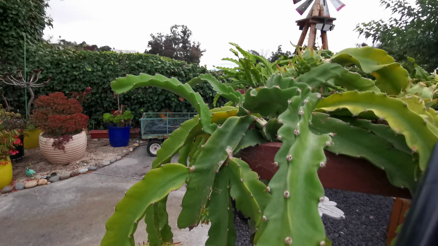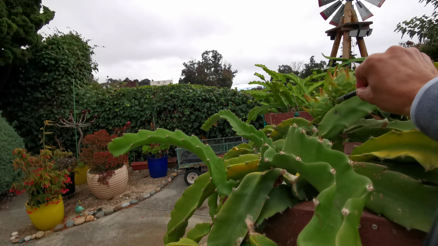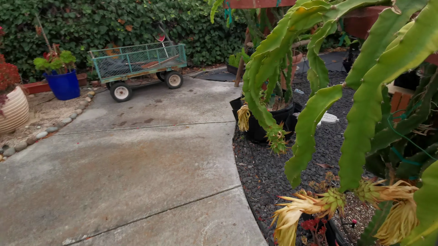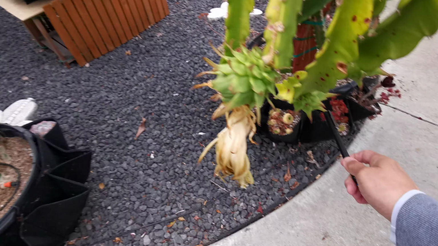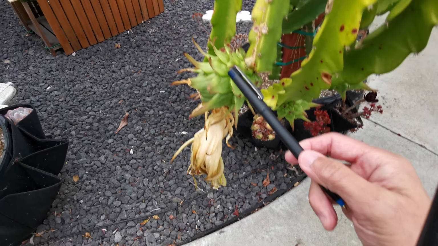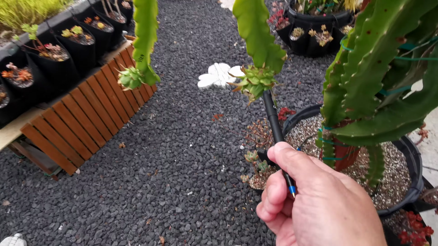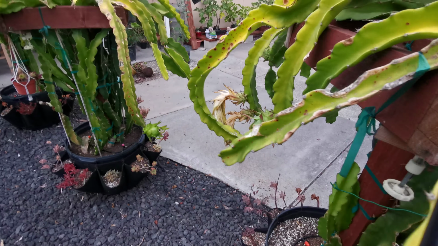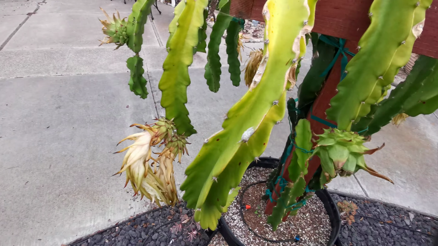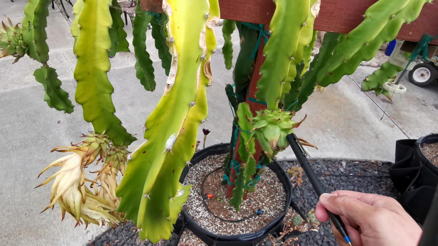1, 2, 3, 4, 5, 6, 7, 8, 9, 10. So there's 10 fruits right now that's about to come out, right? This Robles Red, that's crazy.